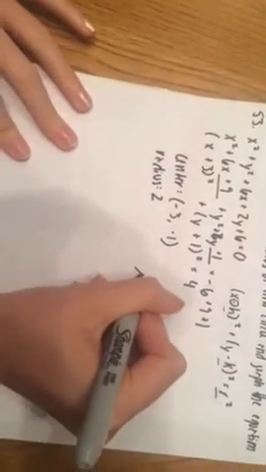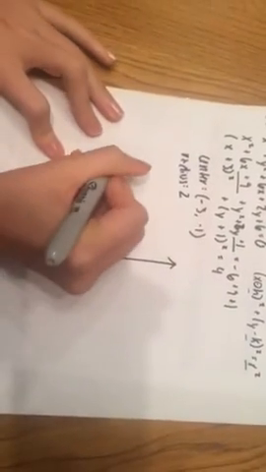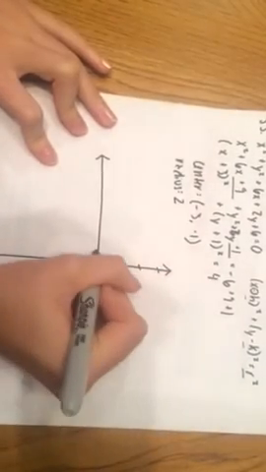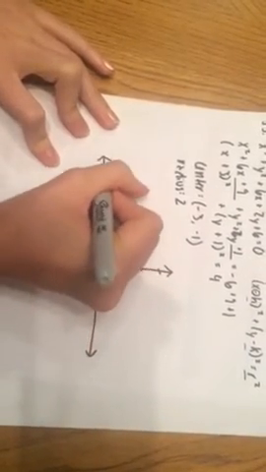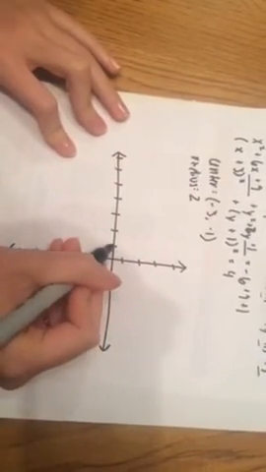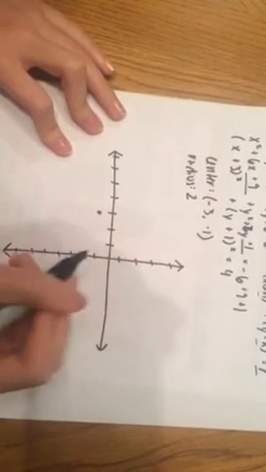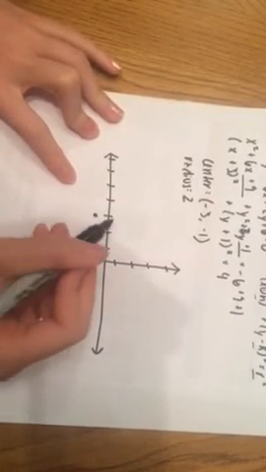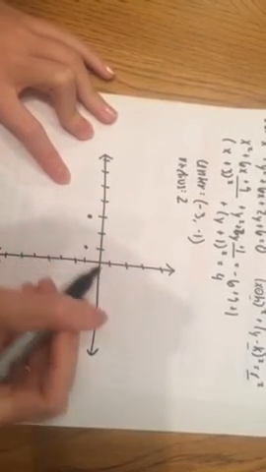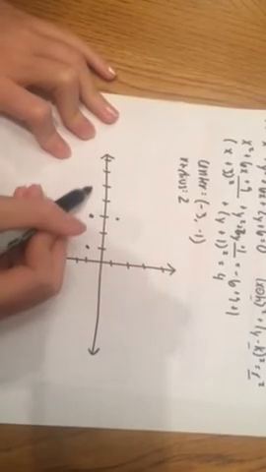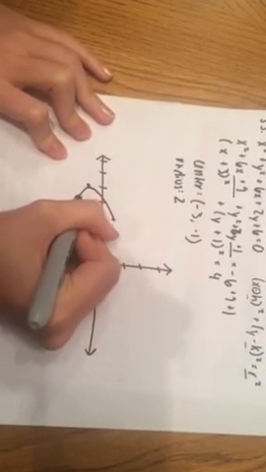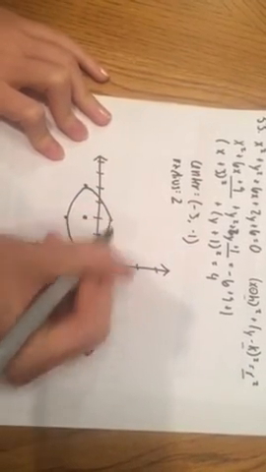Alright, so then we're going to graph this. The center is at negative 3, negative 1, and the radius is 2, so you go out 2. In reality, it's all directions from the center, but we're just going to do 4 points. So up 2, over 2, and down 2. Because of my graph, this obviously is not a perfect circle, but there's the graph of our circle, and we're done.